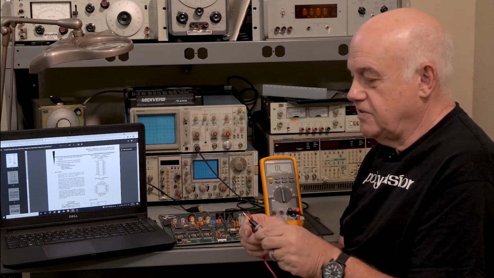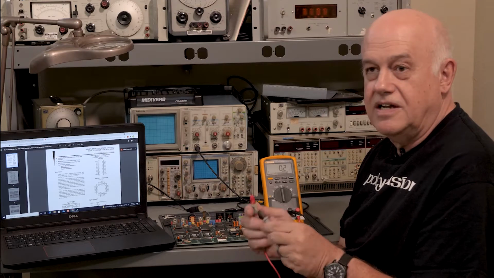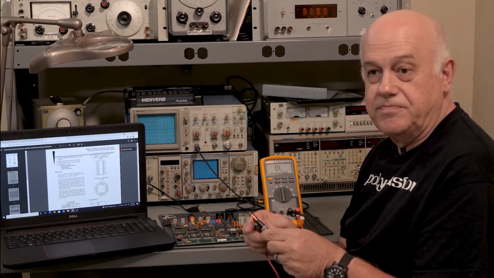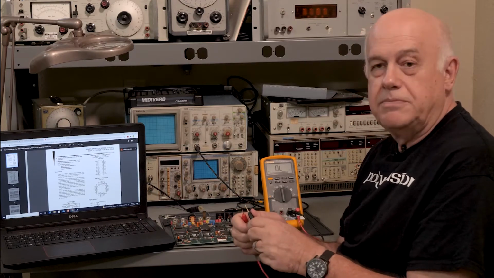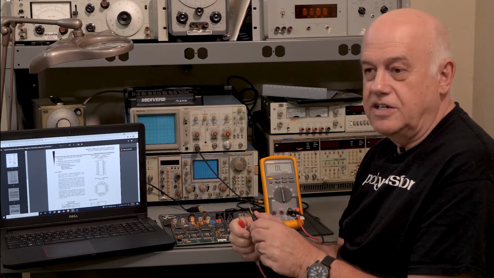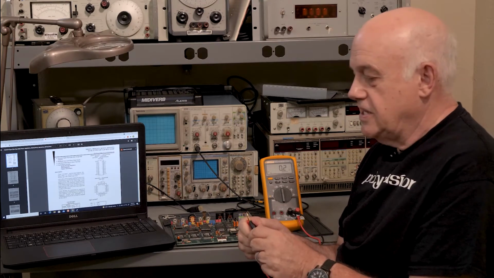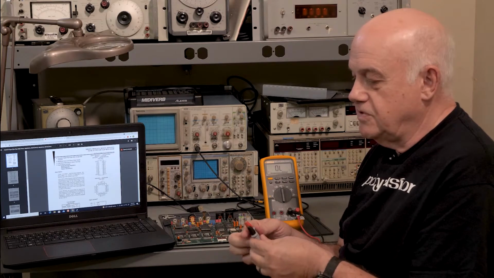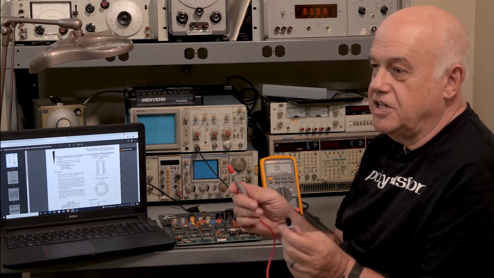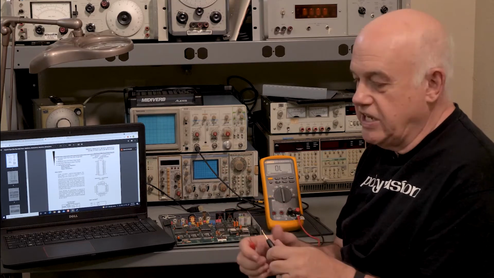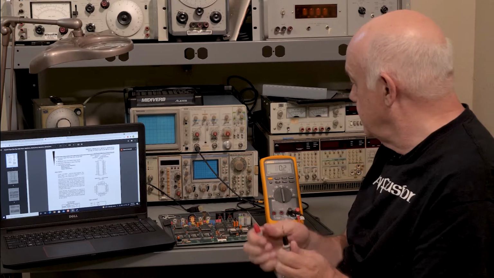Now sometimes you'll hear it go like this. That's because you're bouncing it. Switch bounce, lead bounce. But when you make hard contact, you're getting a steady tone. That just means there's some minimum resistance between the leads, and each meter is different. Usually if it's less than, say, 20 ohms, it'll beep.